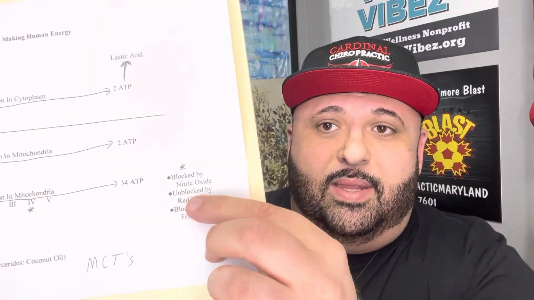That leads to another problem because 90% of the corn and soy in the United States, I believe, is GMO, which can lead to the same thing with the fructose that they're getting from these sources. But the thing that can unblock it is the red laser.